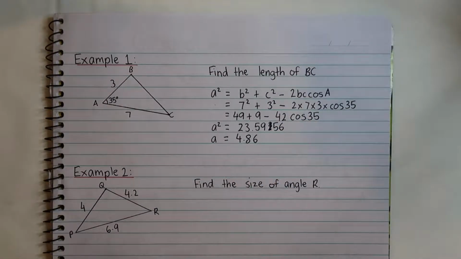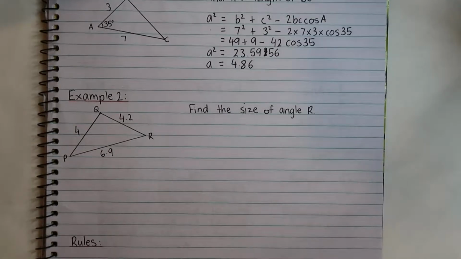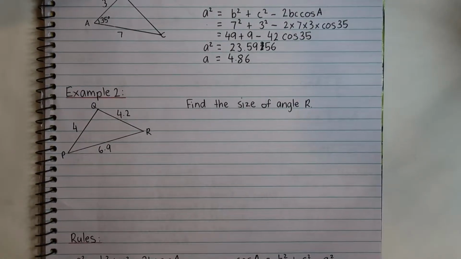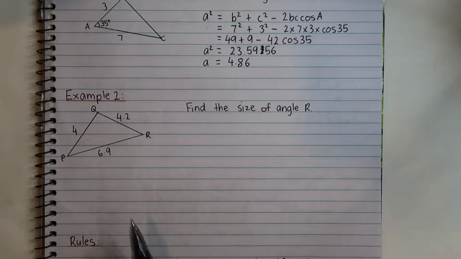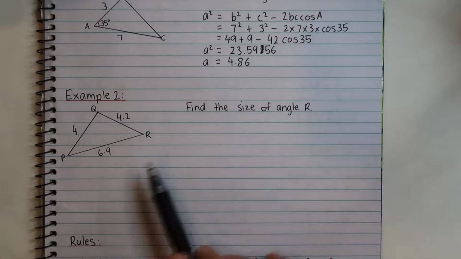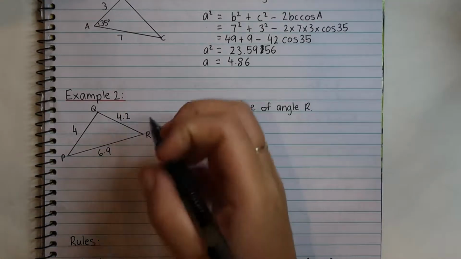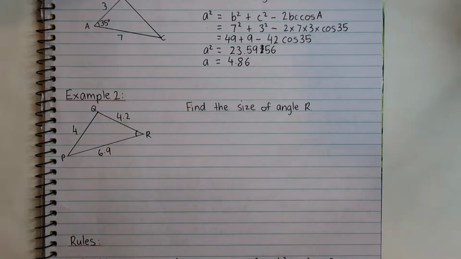So let's now look at an example where we want to find the angle. Example 2 says find the size of angle R, and that's this angle in here. To start with, we're going to use the same formula, and we're going to put in all our numbers and rearrange it to find R, but afterwards I'm going to give you the rearranged formula.